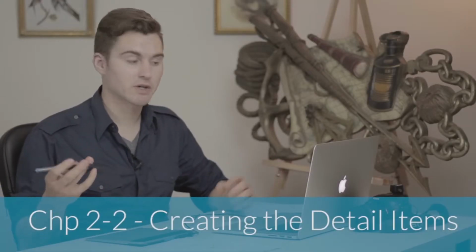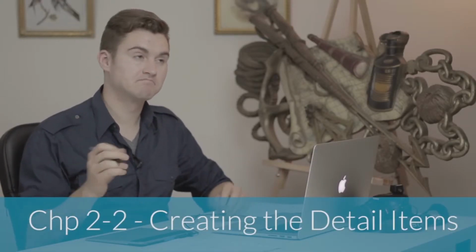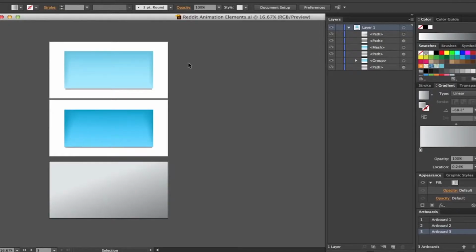All right, lesson 2. Here we are. We're going to create the smaller elements in our animation here. Starting, we have the elements that we created in the last lesson. We've got a little bit of shadow, a little bit of depth, a little bit of above and beyond Illustrator vector look going on right now. So let's put some detail on these.